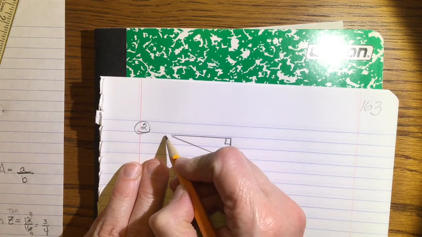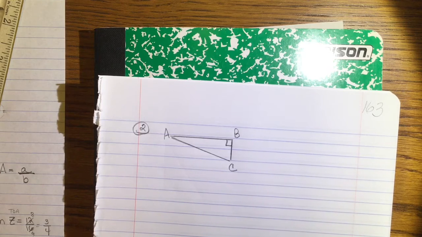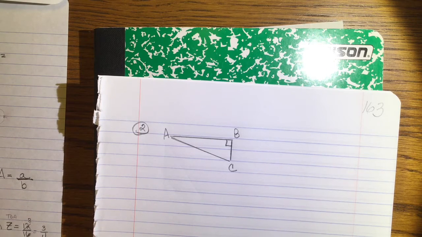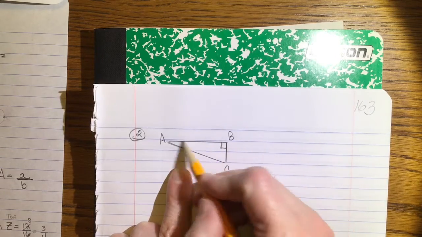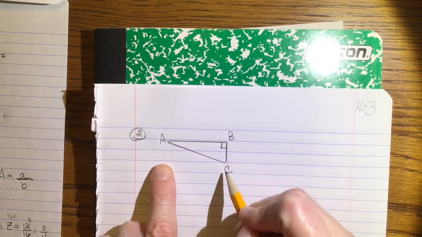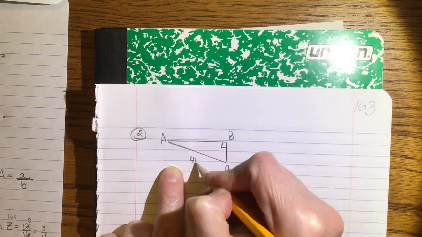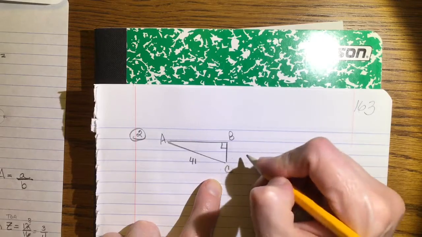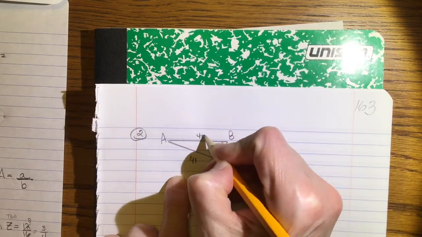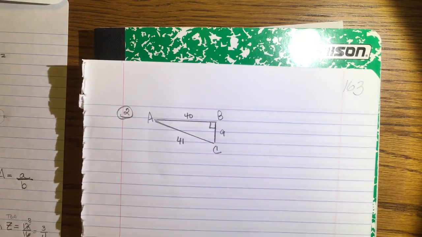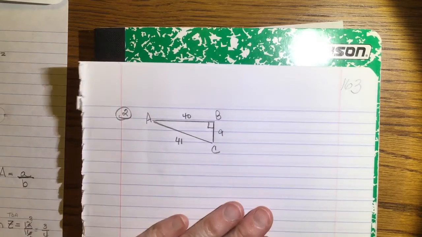So let's do ABC, so that you don't always assume that side C is going to be the hypotenuse. Here are your 2 legs, AB and BC, and then the hypotenuse is AC. The hypotenuse is 41. The short leg is 9, and the long leg is 40. You can check it with the Pythagorean theorem: 40 squared plus 9 squared equals 41 squared, and that is a right triangle.